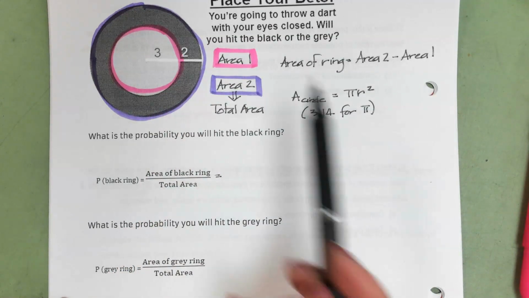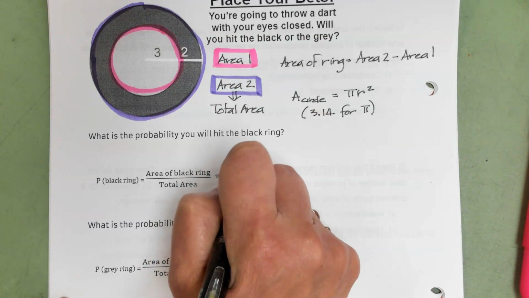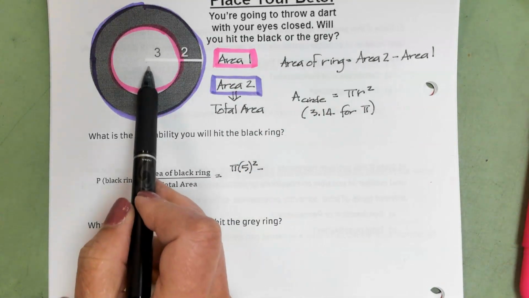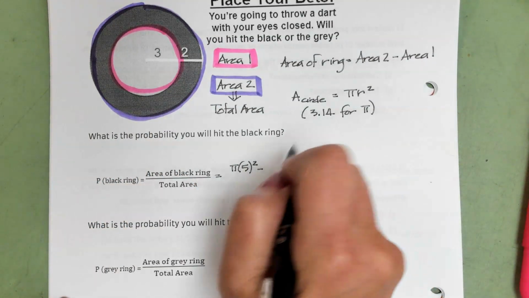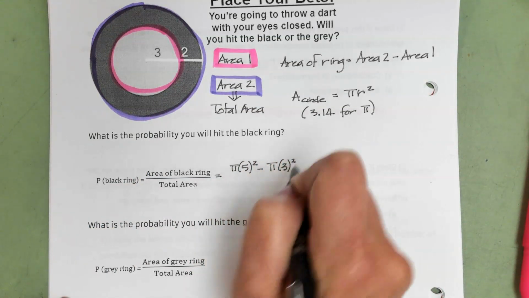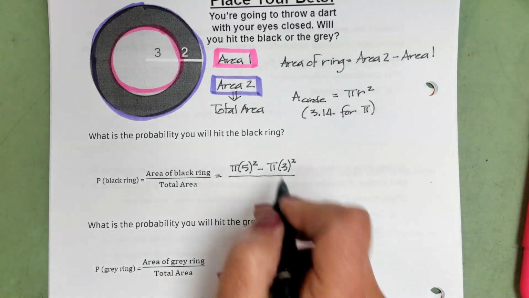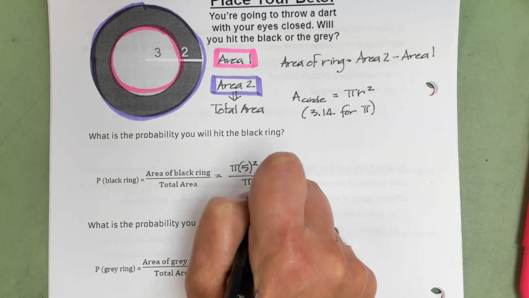Area 2 has a radius of 3 plus 2, so that would be 5. So we have pi times 5 squared. And we're going to subtract the area of the inner circle, which has a radius of 3. So we have pi times 3 squared. And we're going to divide that by the total area, which is the larger of the two circles.